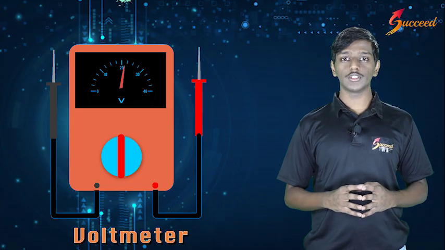The device used to measure voltage is voltmeter, and voltmeter is always connected in parallel to the circuit where the voltage has to be measured. The voltage in the circuit may be provided by the battery or the cell. The chemical action inside the battery and the cells provide potential difference across its terminals. Thus, we can see an energy conversion from chemical energy to electrical energy.